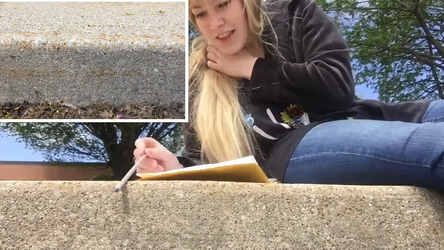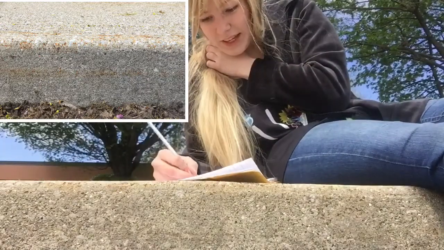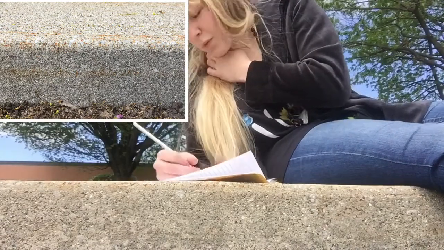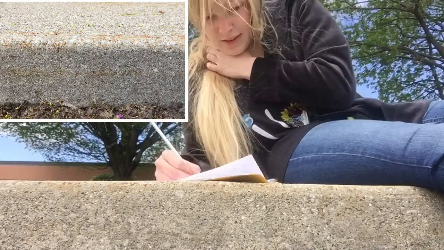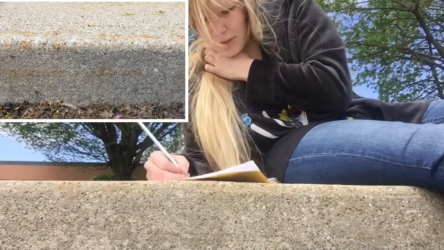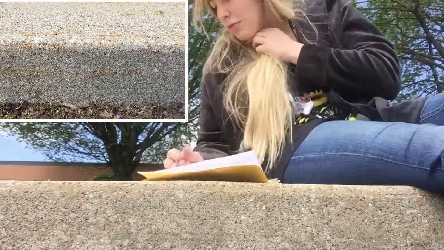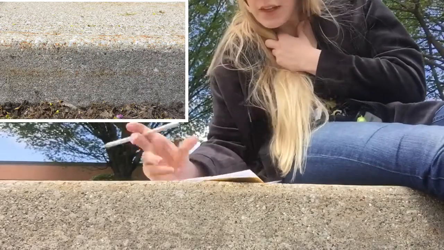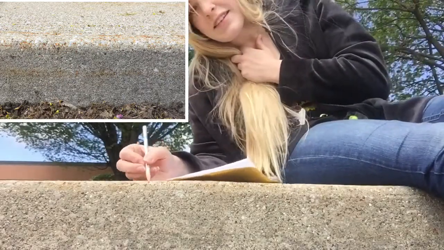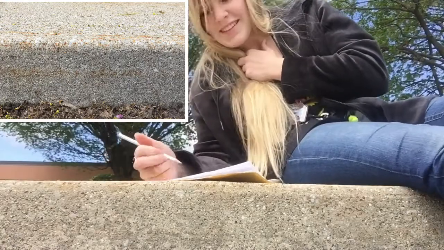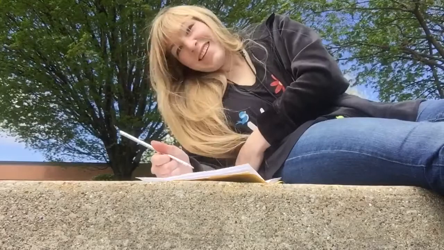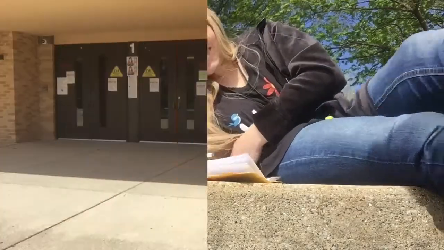I can also see that it has lots of pebbles in it, and maybe a few cobbles as well. I don't see any rocks in here. It looks like it's pretty small for the rocks. Like the cobbles seem to be the biggest ones. All right, let's go find our next thing.